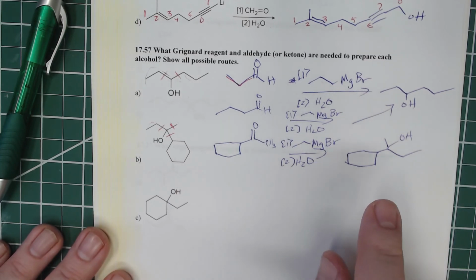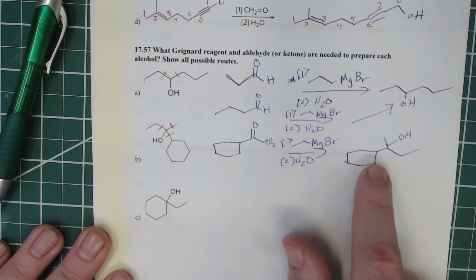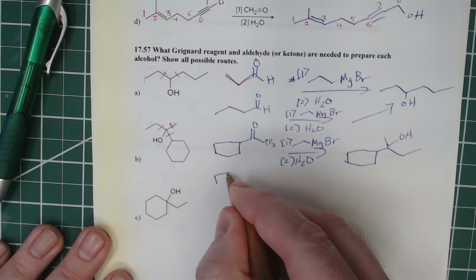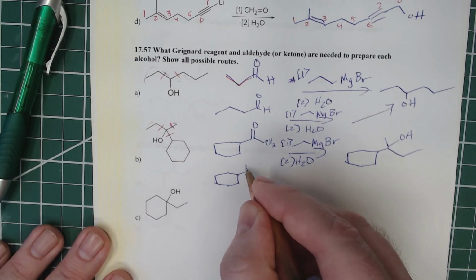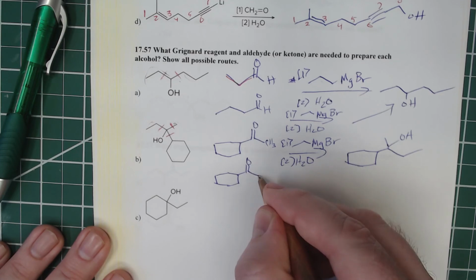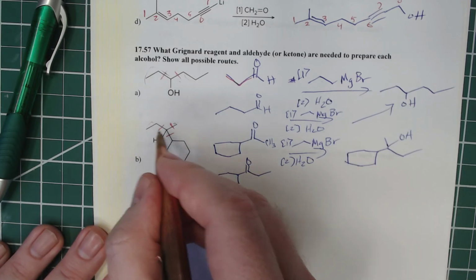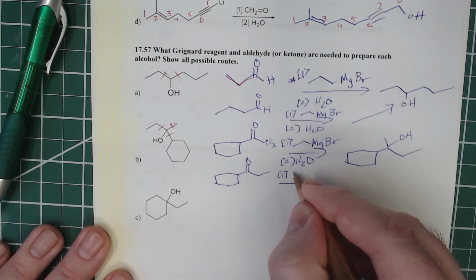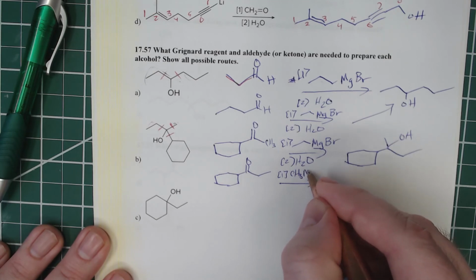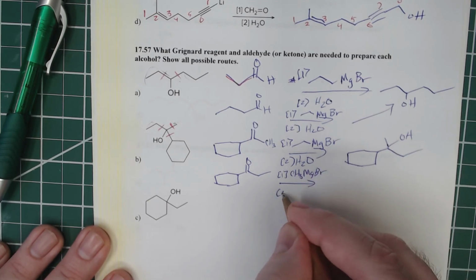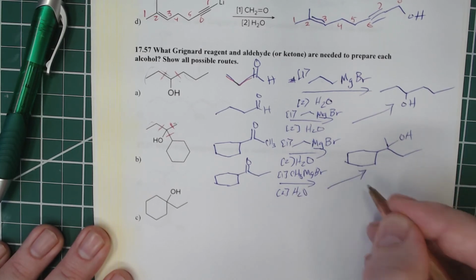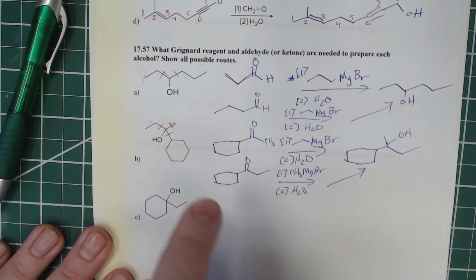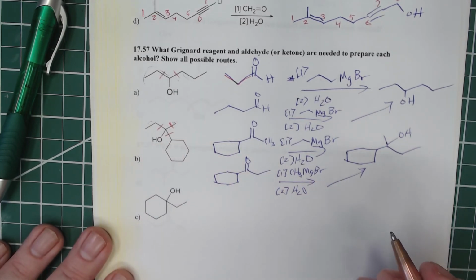All right, so another possibility is if we had cut here, so we have 1, 2, 3, 1, 2, 3, and then here we're going to use CH3MgBr, and H2O, and then that would give us this same product. So here we're using the methyl. And then finally, we're going to use cyclohexyl as our organometallic reagent.